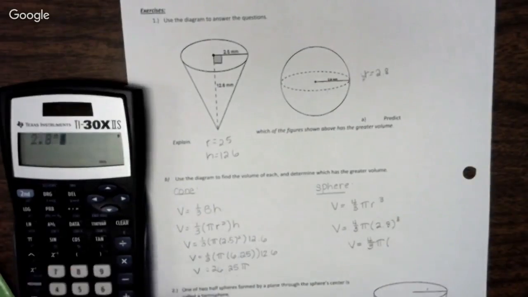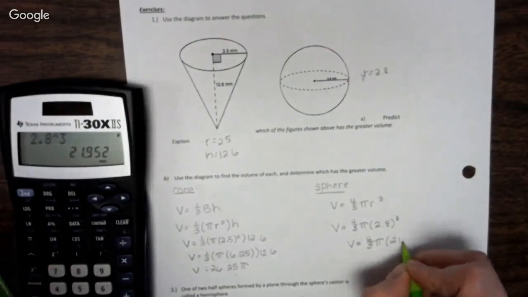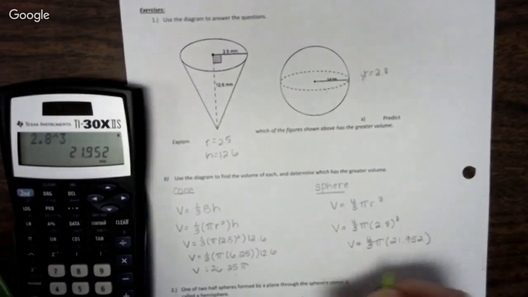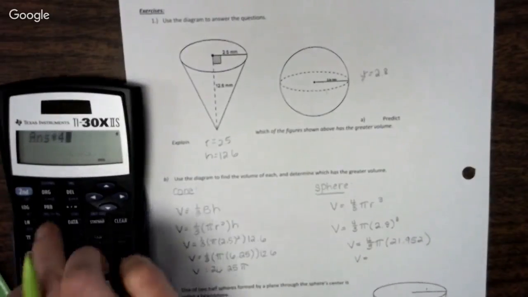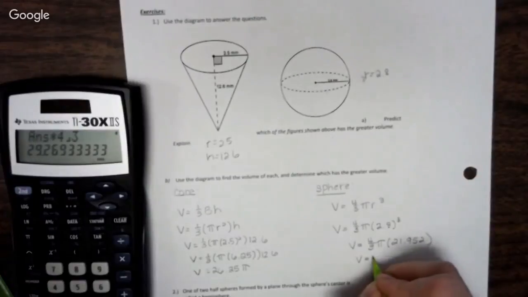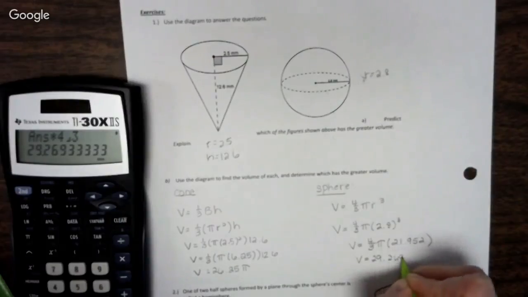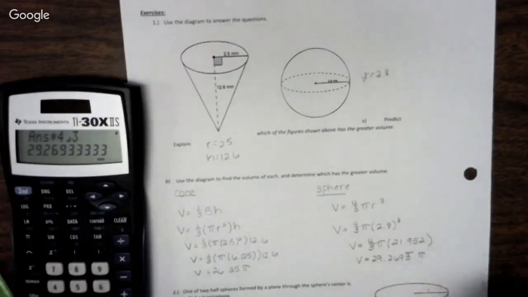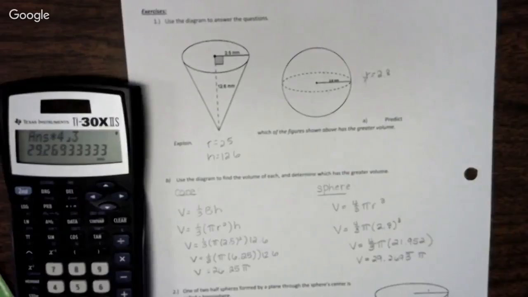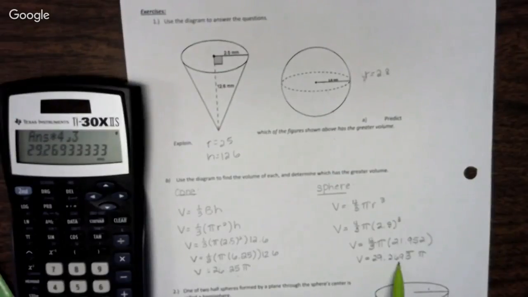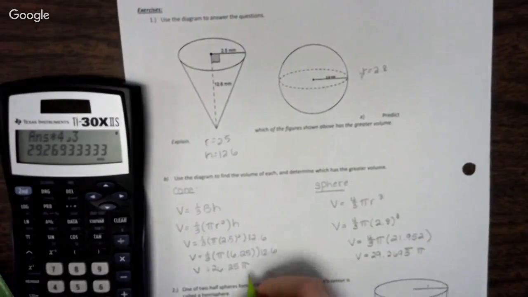So 2.8 cubed is 21.952. Multiply that by 4/3, and we're going to get a nice long decimal. So 29.2693 repeating pi. Now, just to compare them, which one has a bigger volume? This is 26, this is 29. So our bigger volume is the sphere.